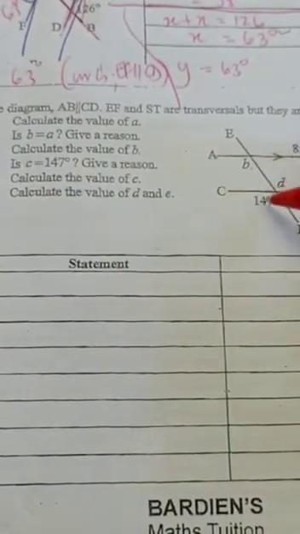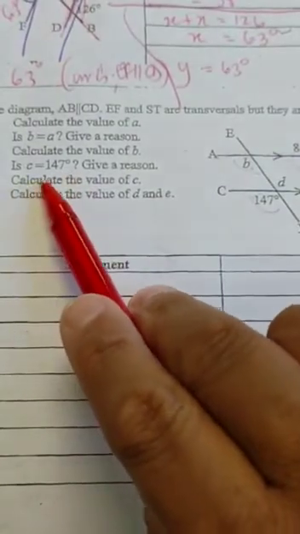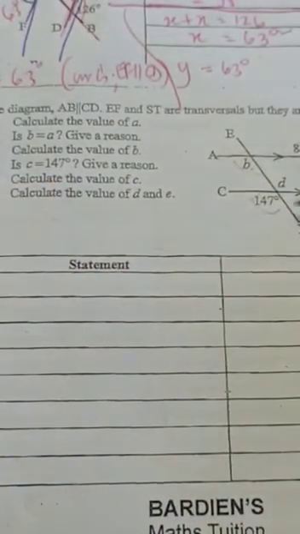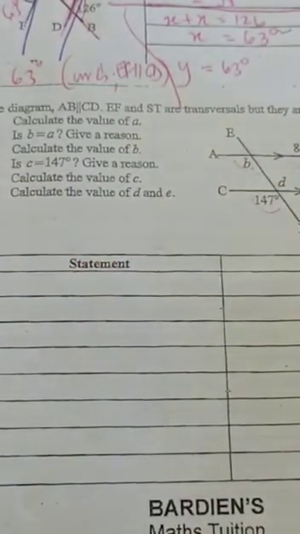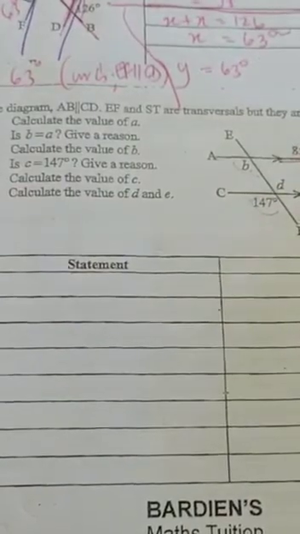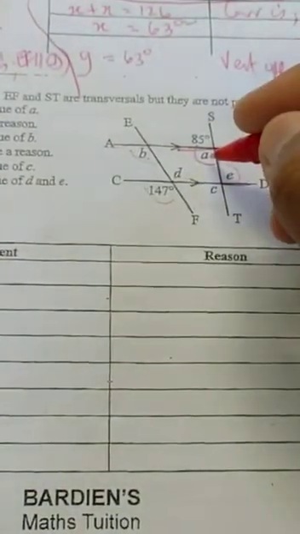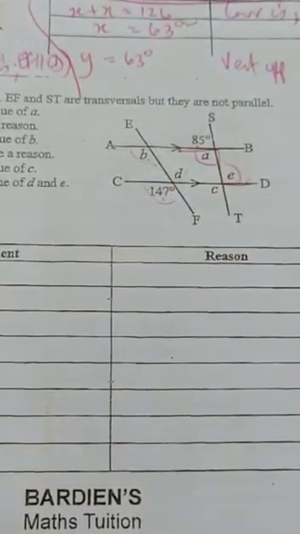B is going to be the same as 147, corresponding there. Then is C equal to 147? No. Why? Because EF is not parallel to ST. Calculate the value of E. E is the same as A. As you can see, alternate angles are equal there. And D is the same as 147. It's vertically opposite. Alright.